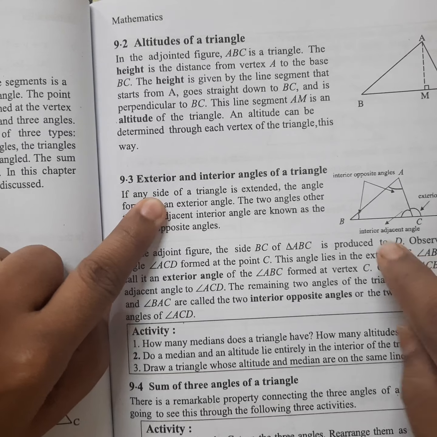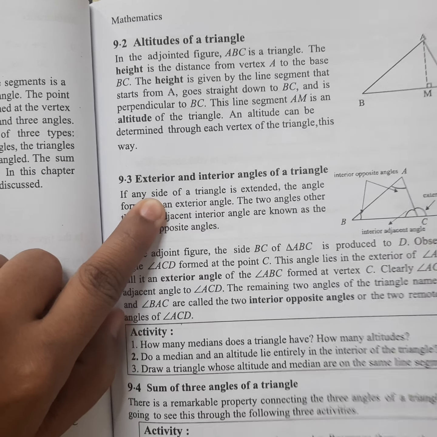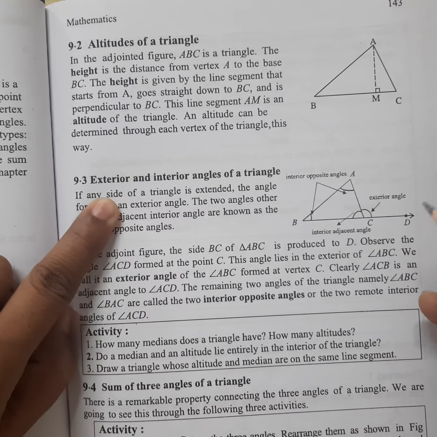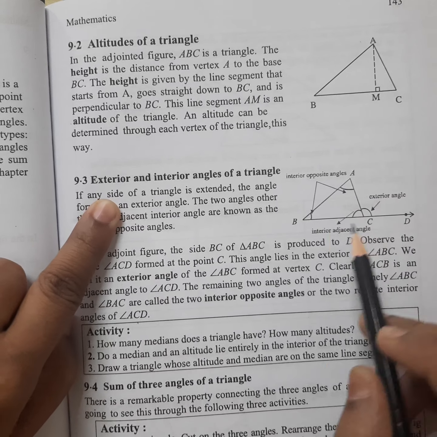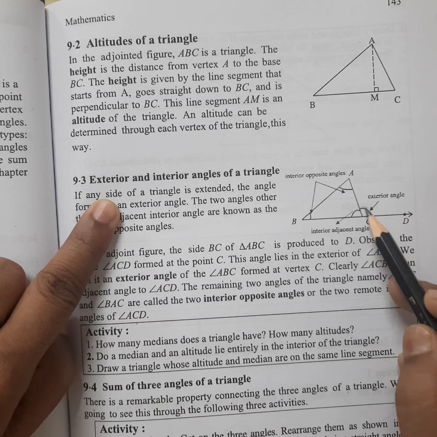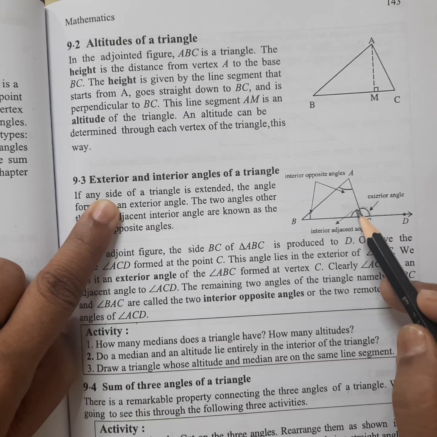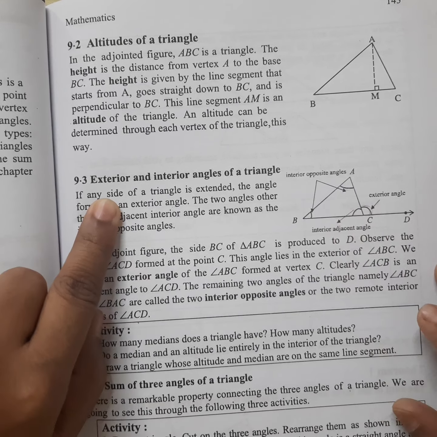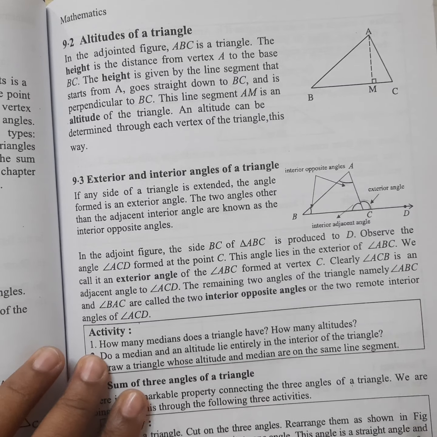and other things like exterior angles, which represent the outside of any triangle. If you extend the BC line, that will be considered an exterior angle, and these inside angles are called interior angles. You need to know about these things.